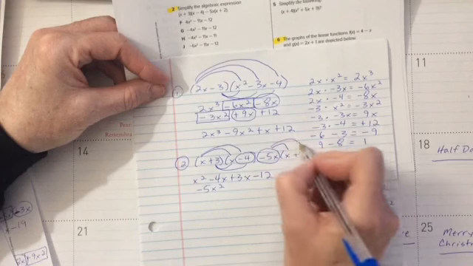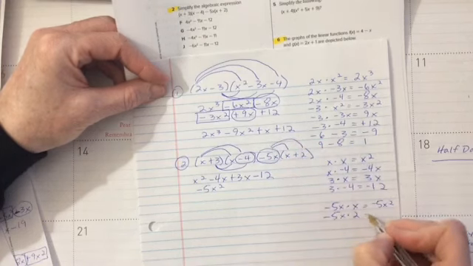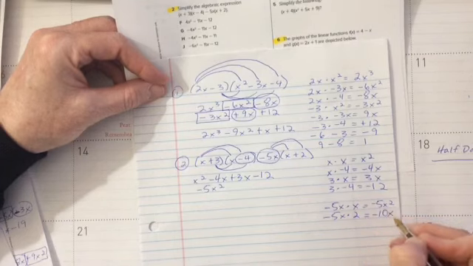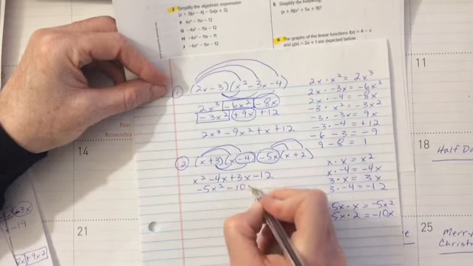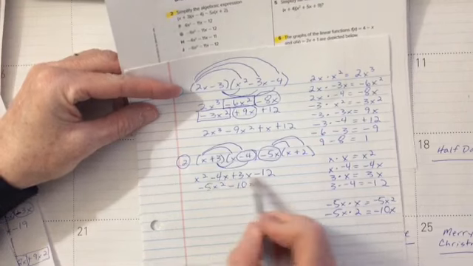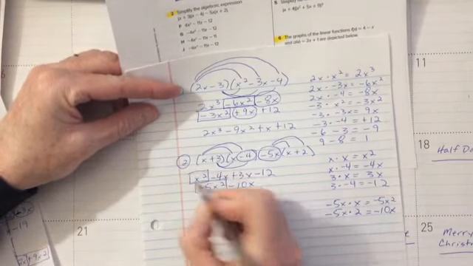Then we have negative 5x times 2, and that's going to give us a negative 10x. So now I can combine our like terms. I'm going to box this and this.